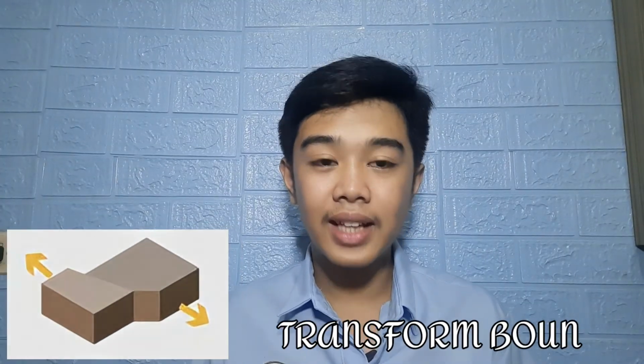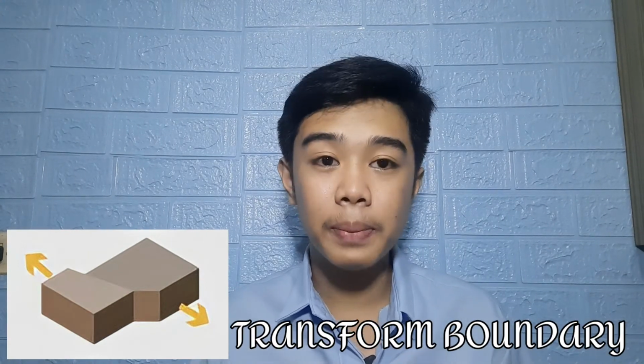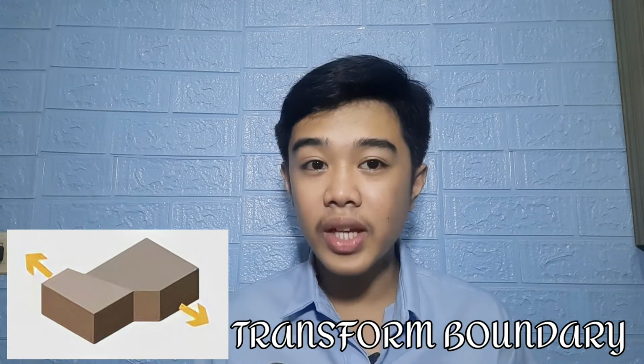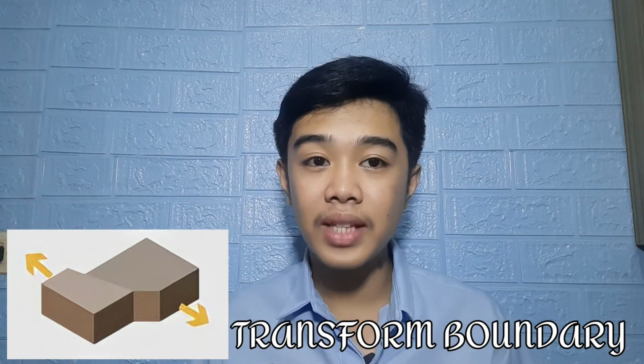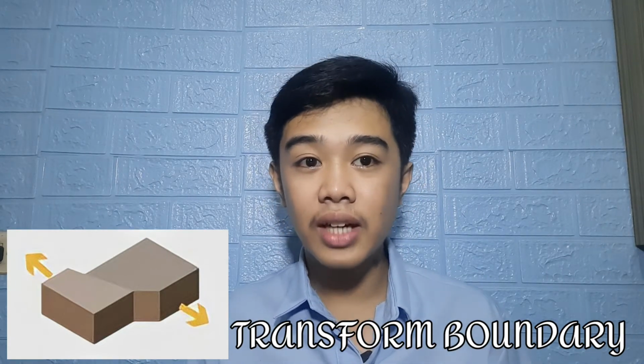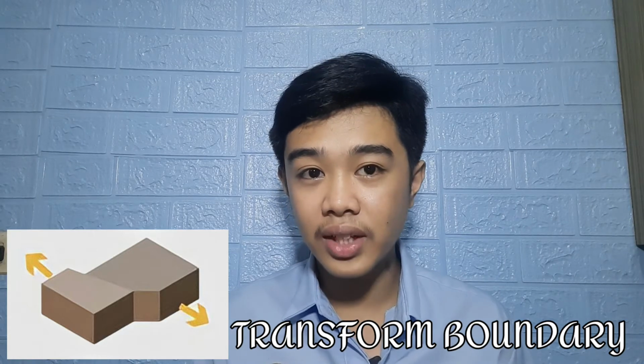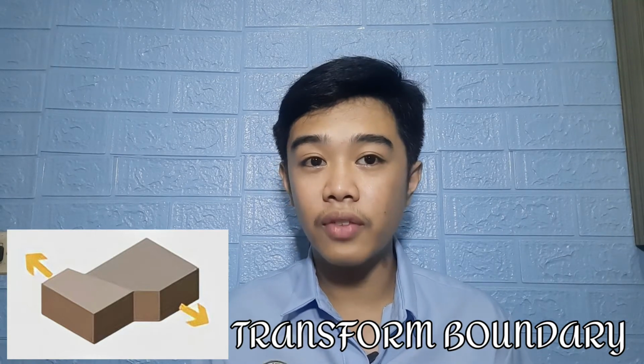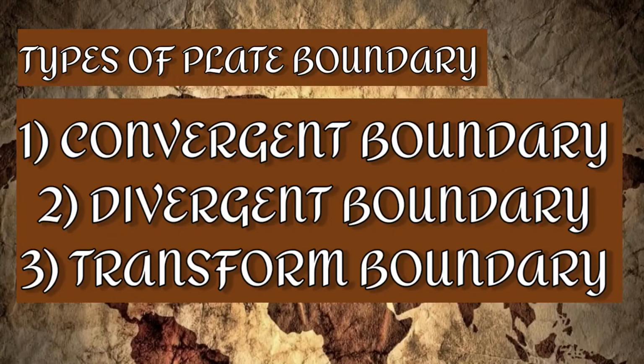And last is the transform boundary. A transform boundary is when plates slide past each other almost laterally. The grinding action between the plates at a transform boundary results in shallow earthquakes, large lateral displacement of rock, and the broad zone of crustal deformation.